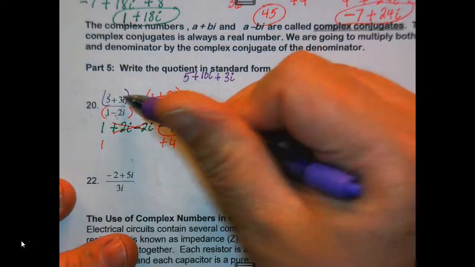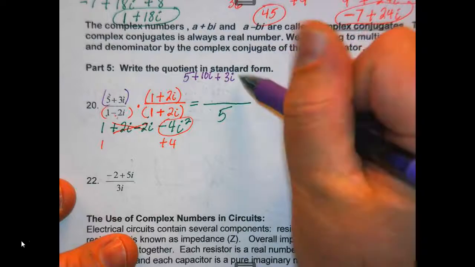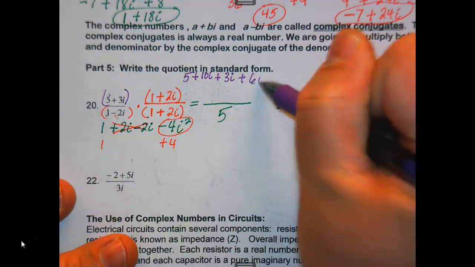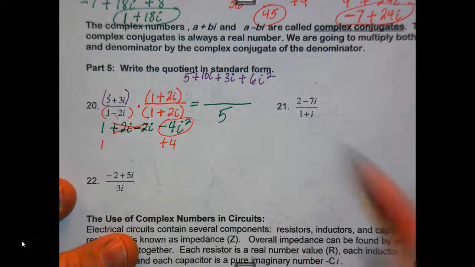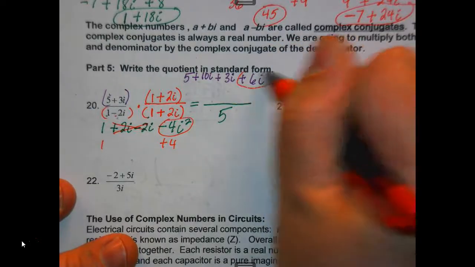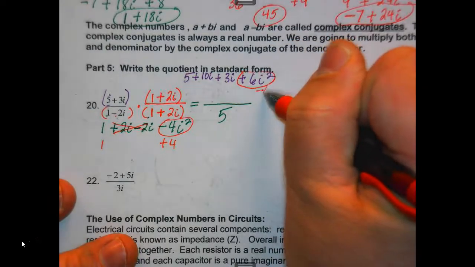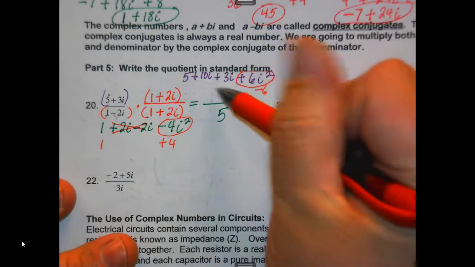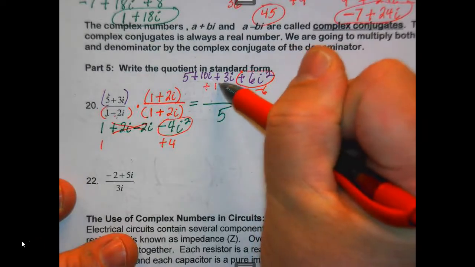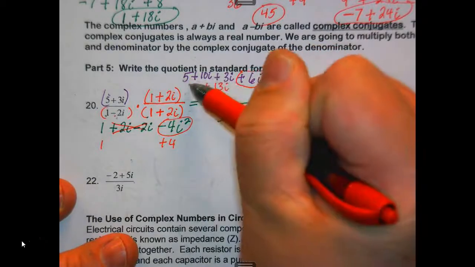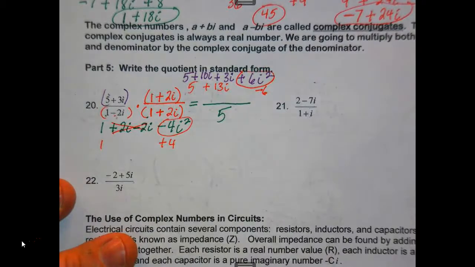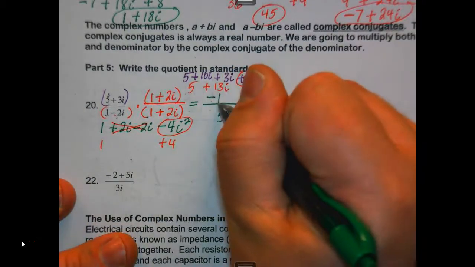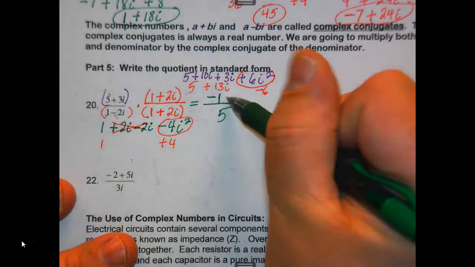And last, 3i times positive 2i is positive 6i squared. So this becomes negative 6. This becomes positive 13i. And I have my 5. 5 minus 6 plus 13i.